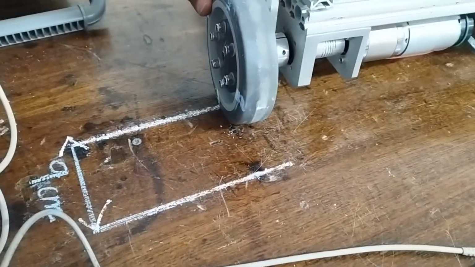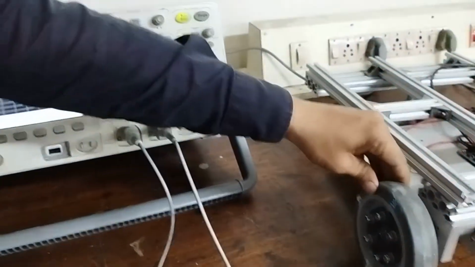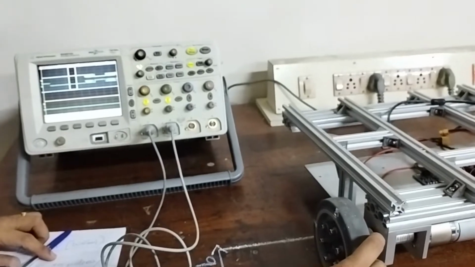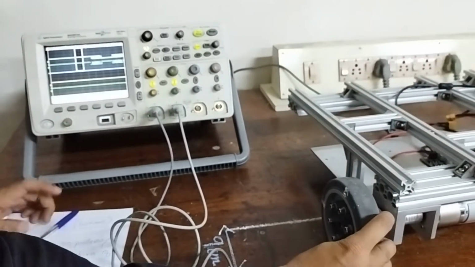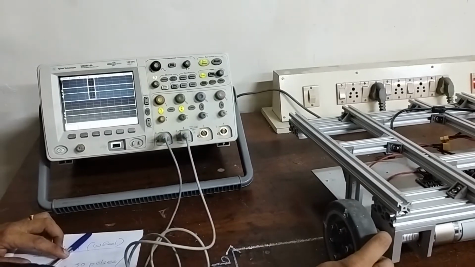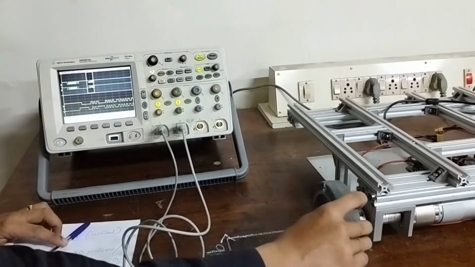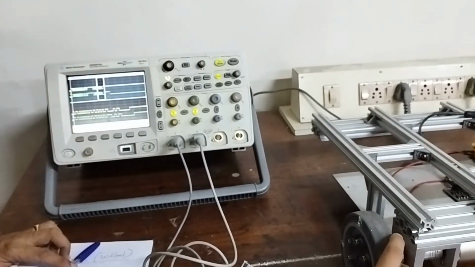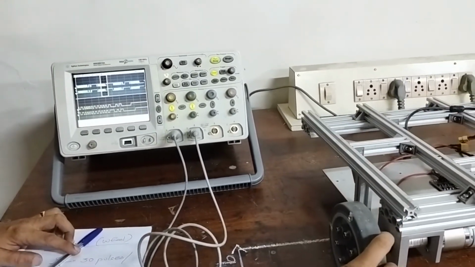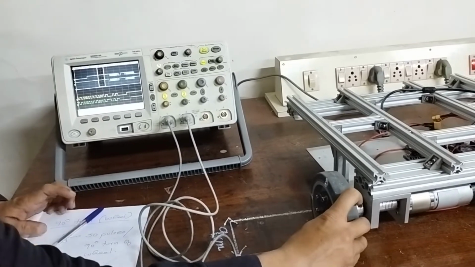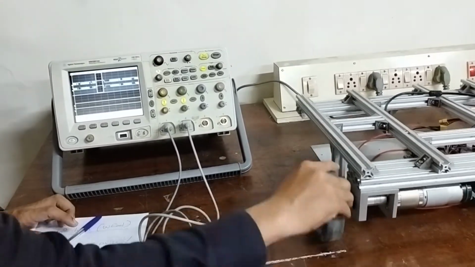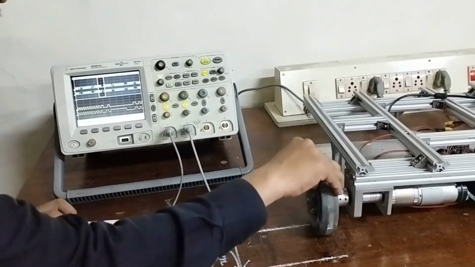In the clockwise direction you will get a pattern like this. When we rotate in the anti-clockwise direction, you will get another pattern of pulses. Forward, one pattern; reverse, another pattern. Once again, forward, reverse, forward, reverse, forward, reverse.